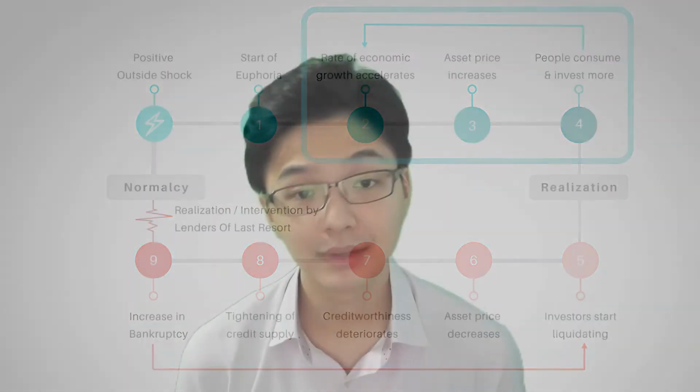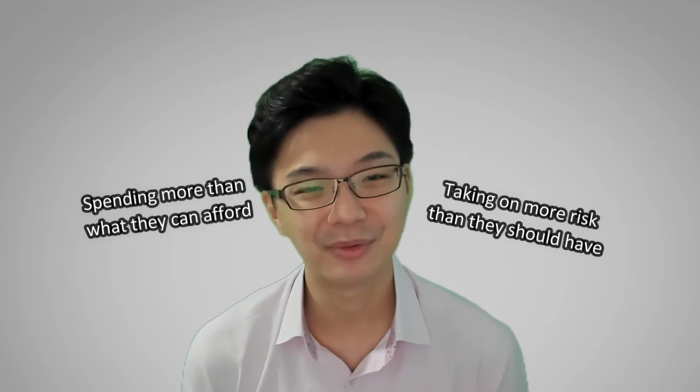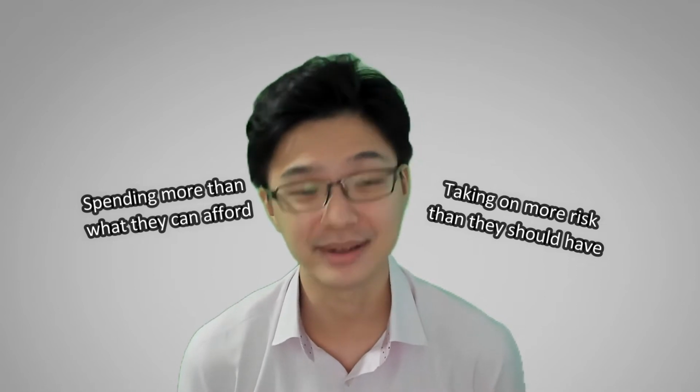In moderation, the increase in consumption, spending, borrowing, and investments of the market participants is healthy and even necessary for sustainable economic growth to occur. The problem comes when the market participants get a little bit too greedy and go above and beyond their means, in a sense whereby they are spending more than what they can afford or taking on more risk than what they should be taking on in the very first place.